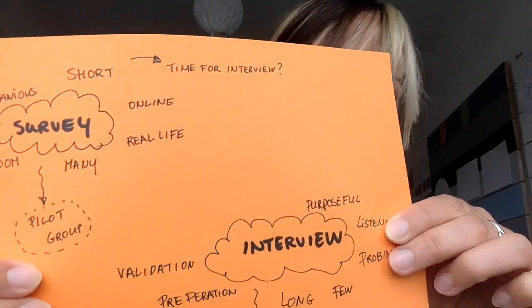The difference between survey and interview. For survey, of course, it's often a short time span, and what you shouldn't forget is to ask them also if they have more time, and then to spend some time on it to interview them. Survey is often spontaneous. Okay, yeah, I have the time, I can participate. Oh, it's only short, I can participate. It can be online and real life.